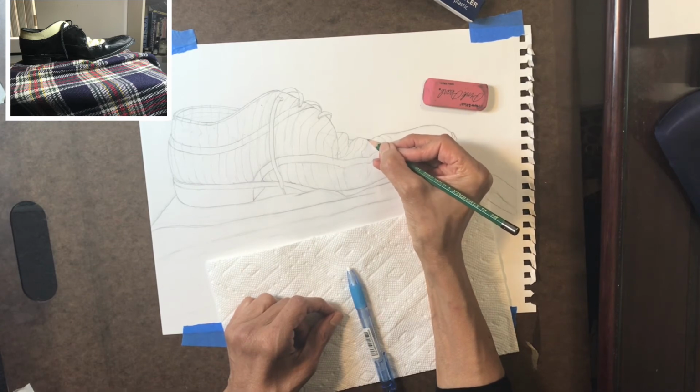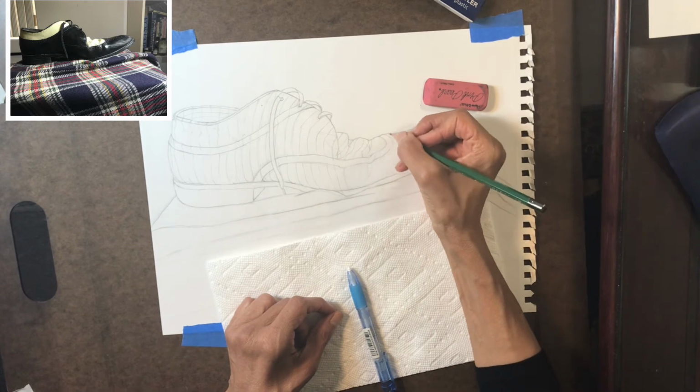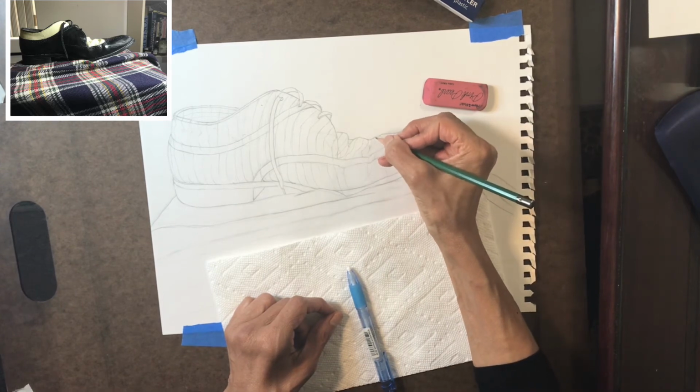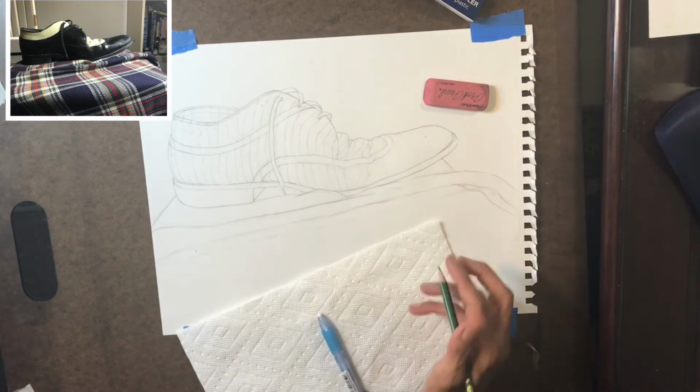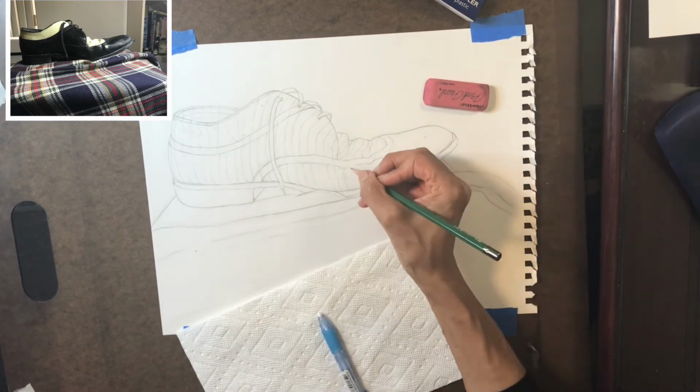This from here, this moves down like that. So this moves down straight like that, and this is really pinched in here, so it doesn't really translate quite that straightforward. So that's real nice and wrinkled down there.